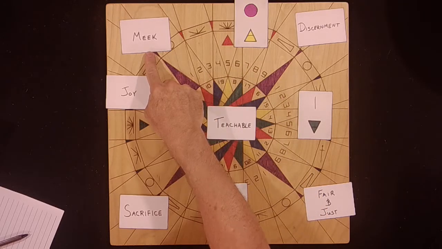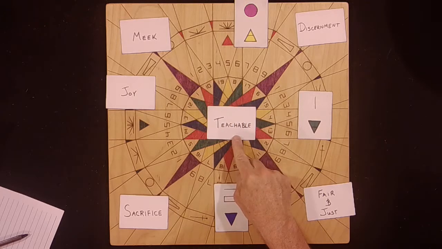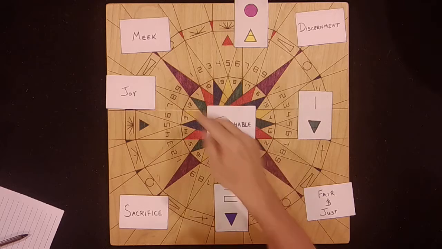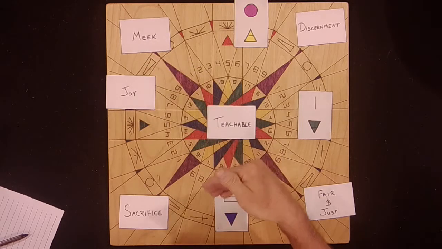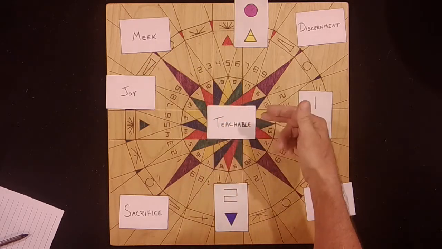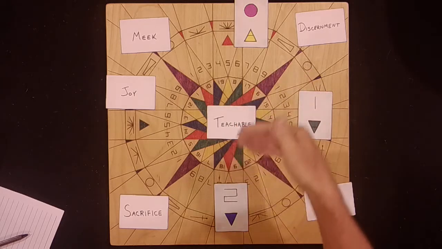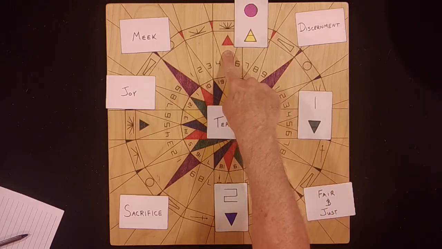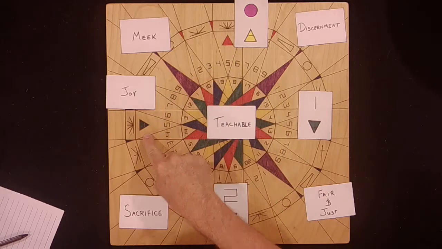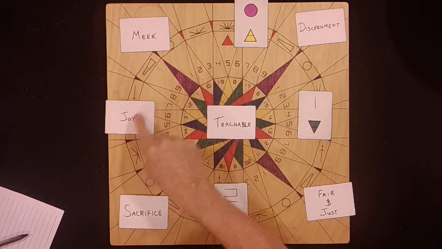So again, being meek is connected to teachable. A meek person is teachable. Both of these represent the ability to submit to being taught, to submit to the truth, submit to something higher. Okay? So between the mind and the body, between wisdom and prosperity, it's about being meek.